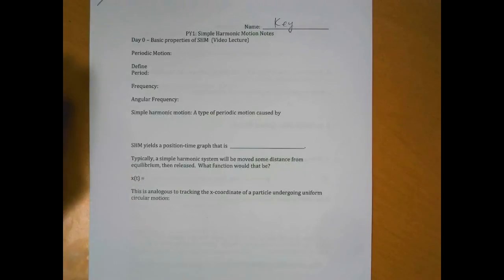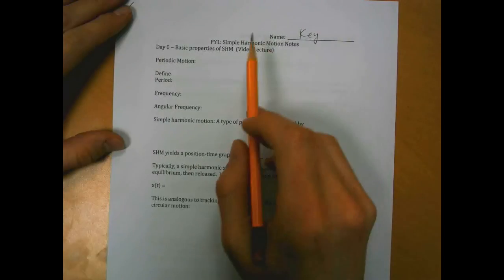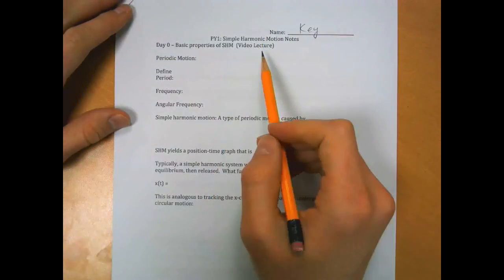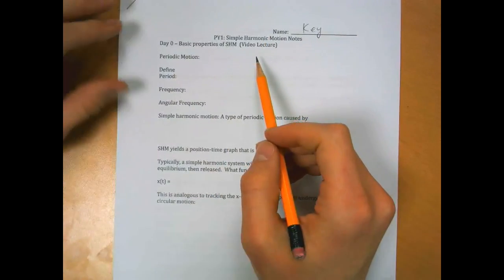Today we're just going to cover some basic properties of simple harmonic motion. SHM for simple harmonic motion. I'll be using that abbreviation pretty regularly.